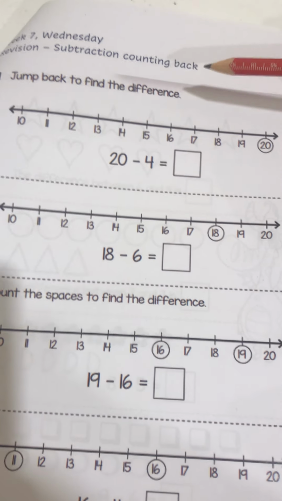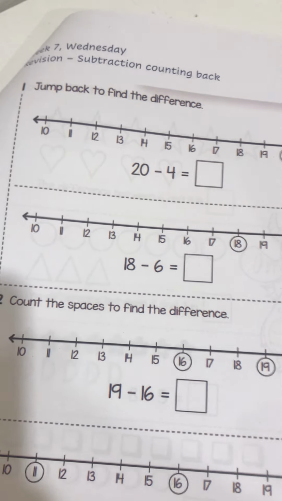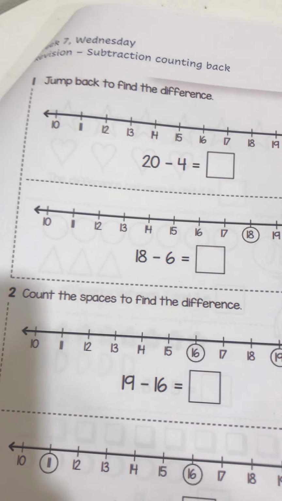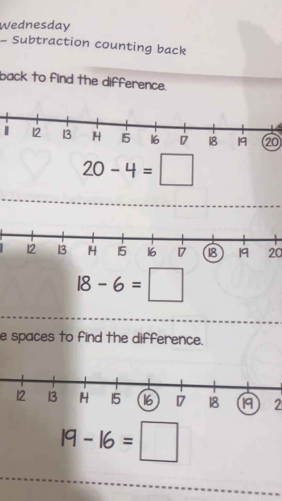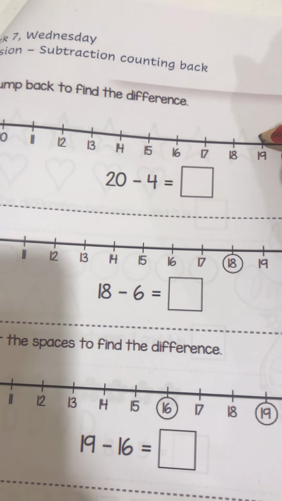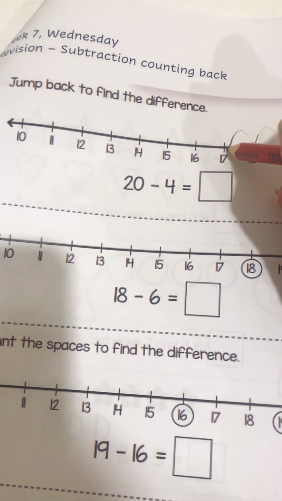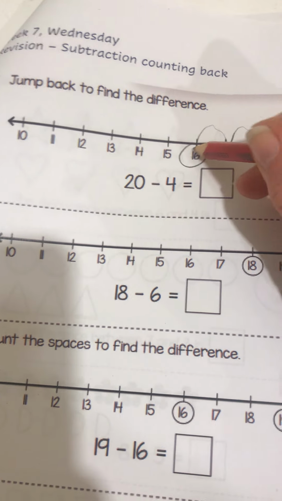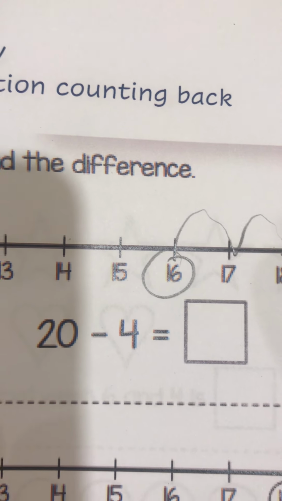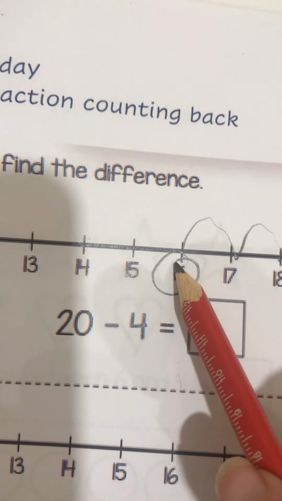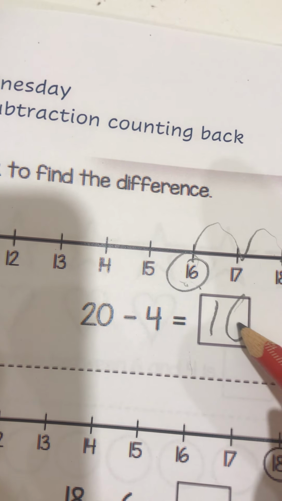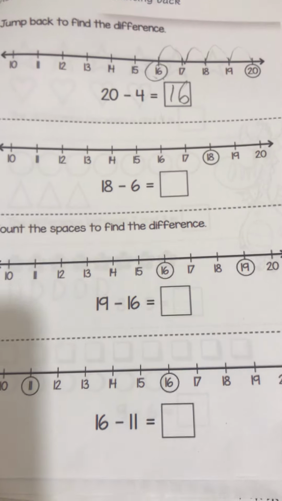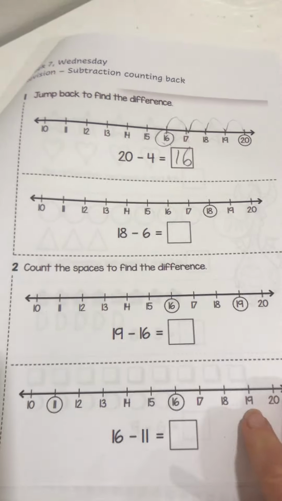It says jump back to find the difference. So we're beginning on 20 and we're jumping back 4. Jump 1, jump 2, jump 3, jump 4. And there's our answer. I'll go closer. 1 and a 6. That means 1 ten and 6 ones is 16. I'll let you do the others by yourself.